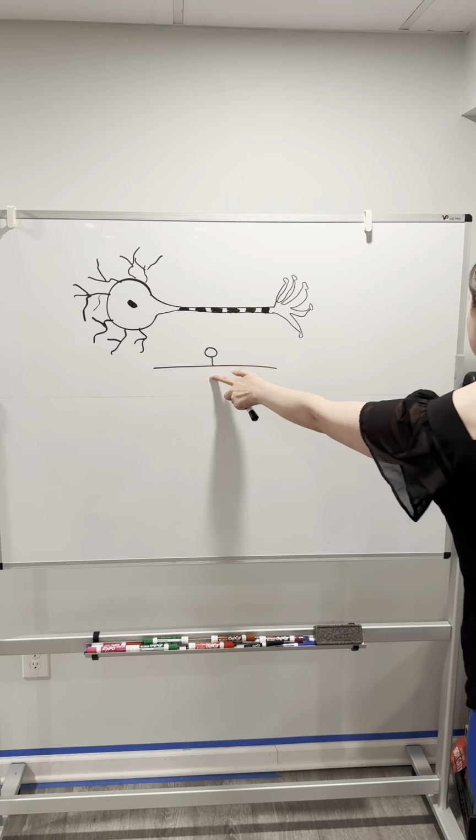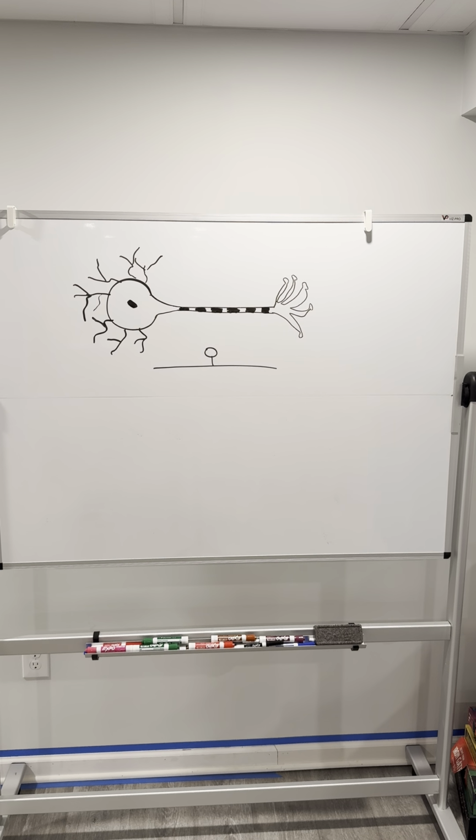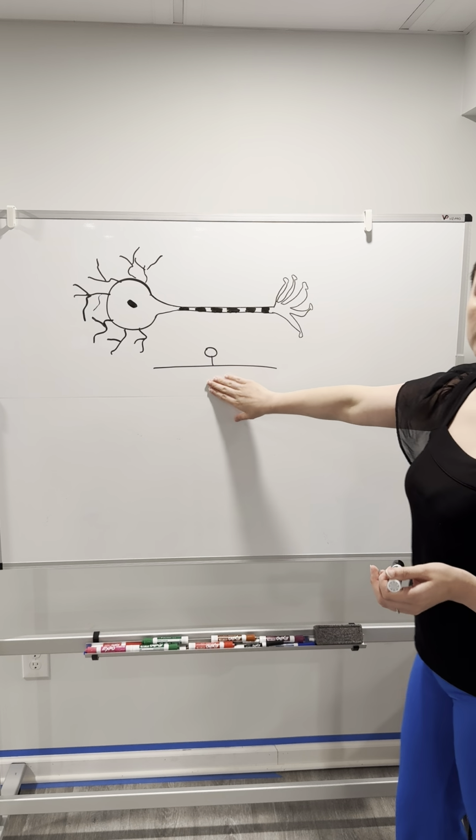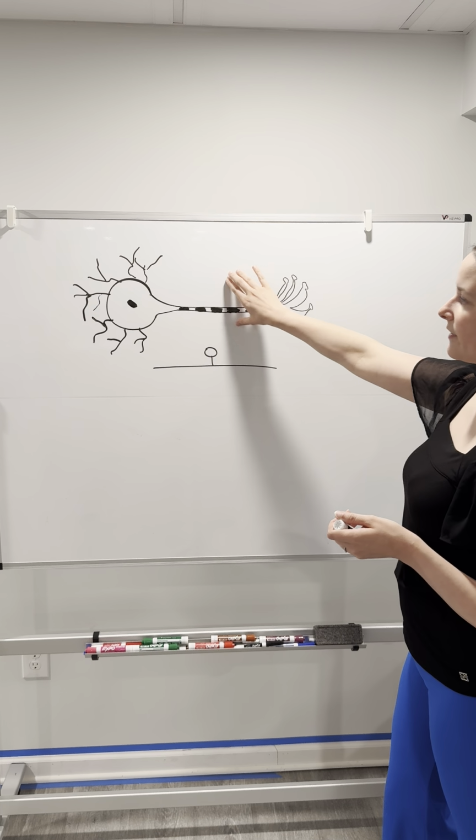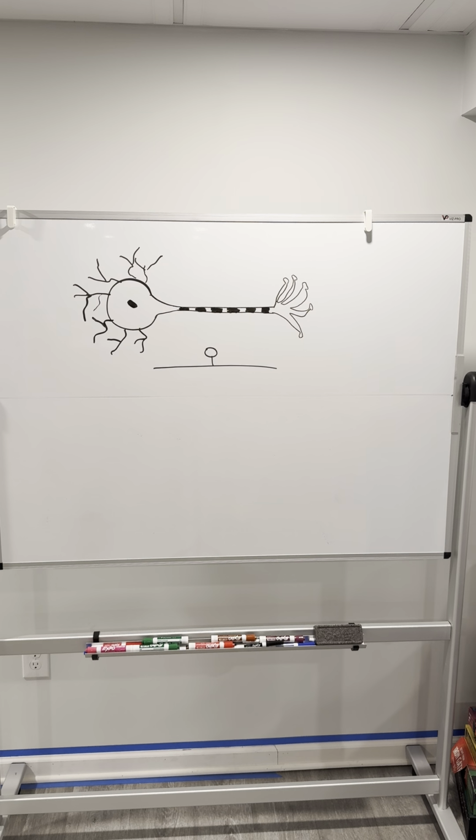This type, the unipolar, is found mostly in the peripheral nervous system. So this would be like a sensory neuron. Whereas these are found mostly in the central nervous system. And then our bipolar ones are rare.